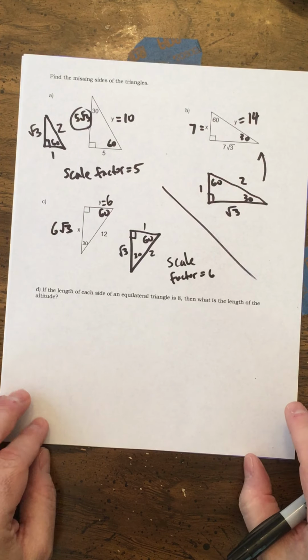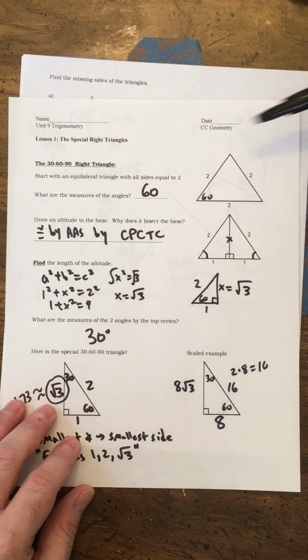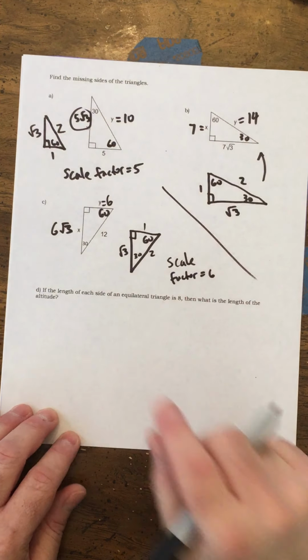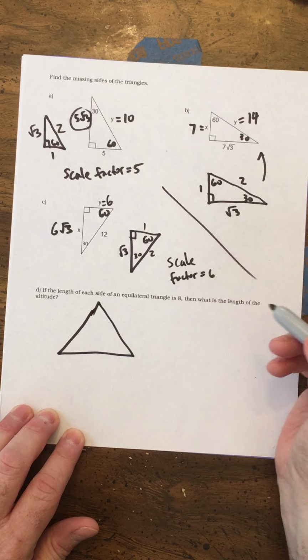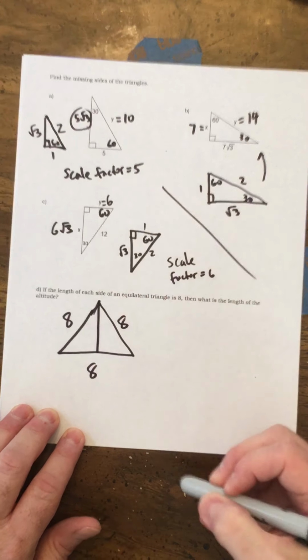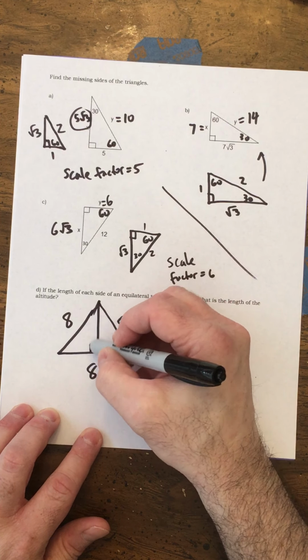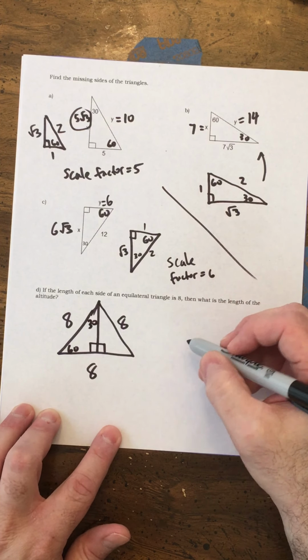Okay, let's try a similar example to the original problem. If you remember, we started off with an equilateral triangle. If the length of each side of an equilateral triangle is 8, what's the length of the altitude? Well, we know that this equilateral triangle breaks up into the 60-degree angle here, 30-degree angle there, 90-degree angle there.